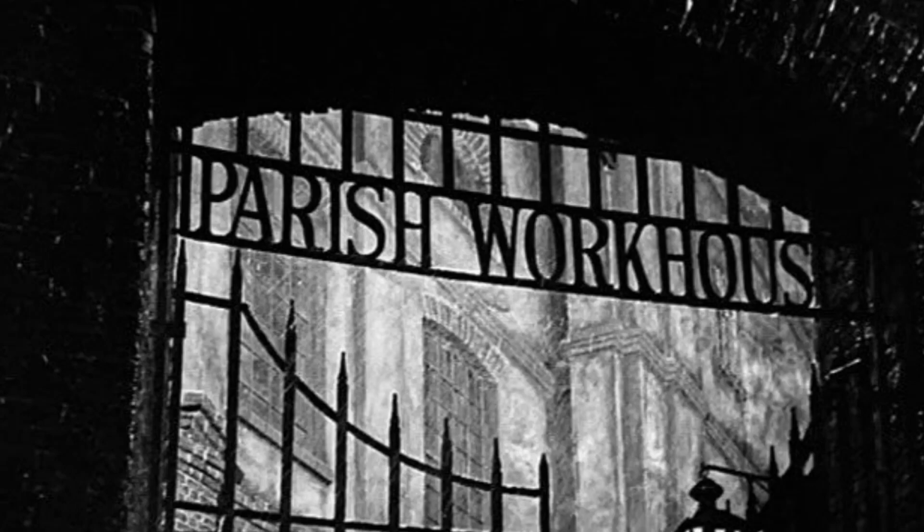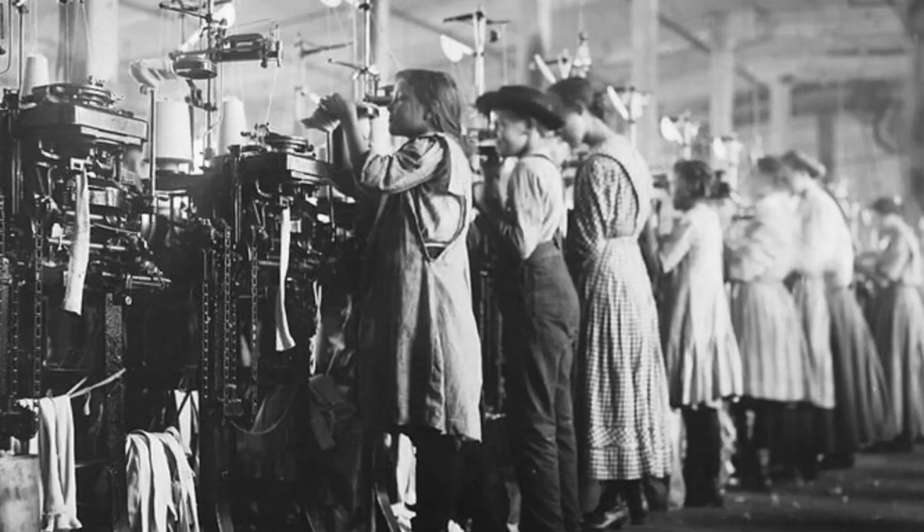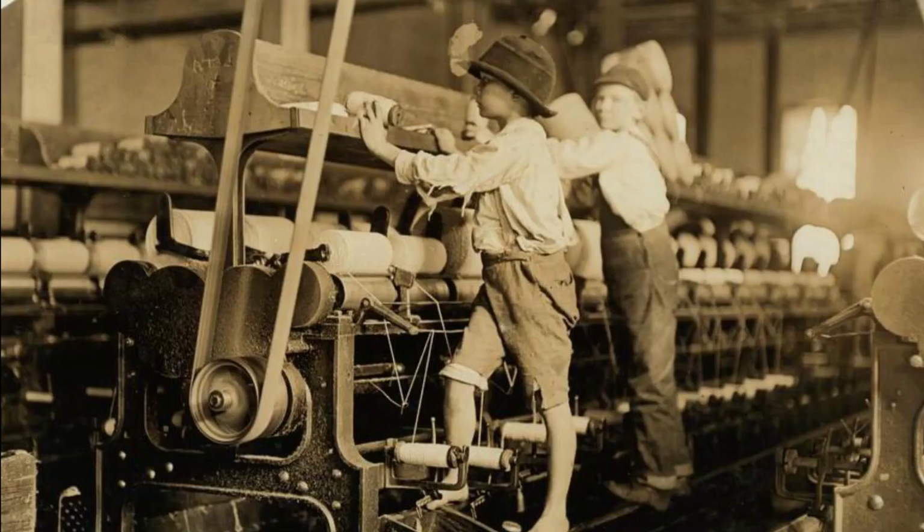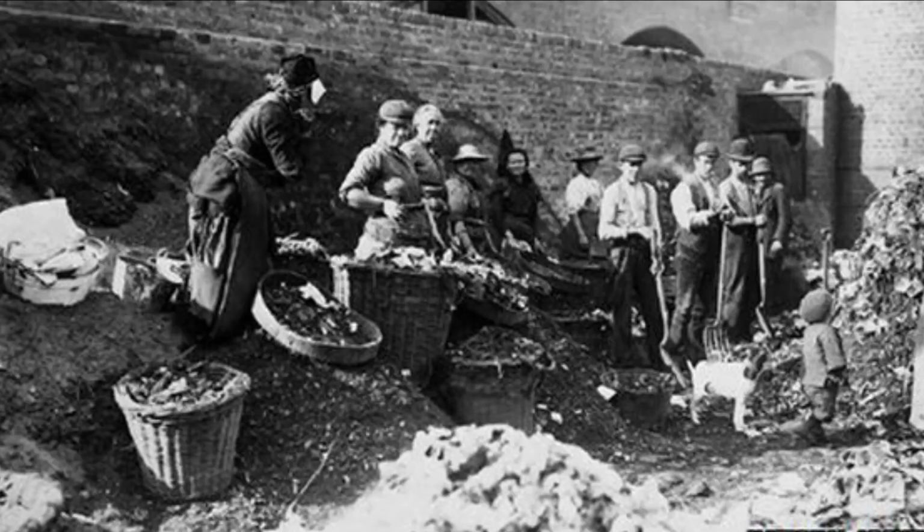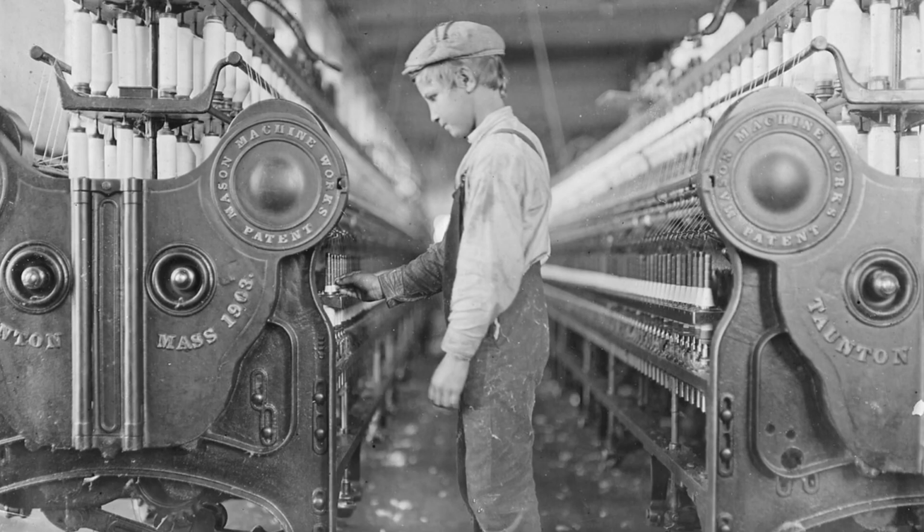Why do we see so many photographs of orphans in workhouses? Why are they working with machinery created for adult use? Were there not enough adults during this time to carry out this work?